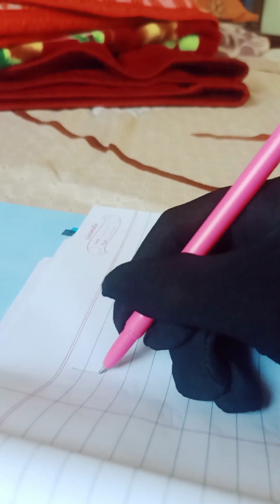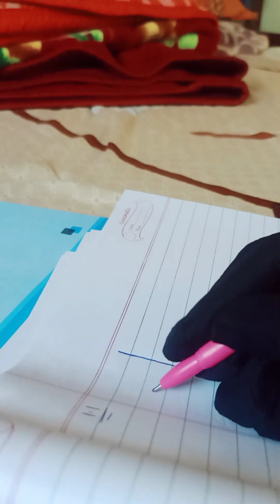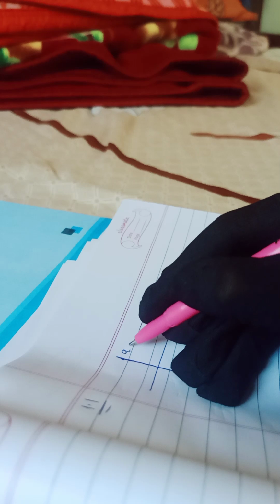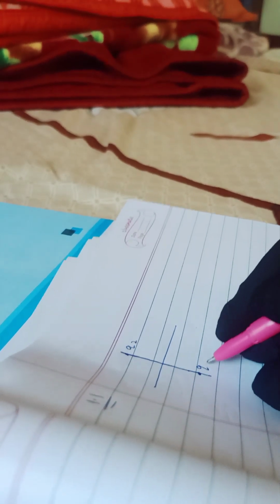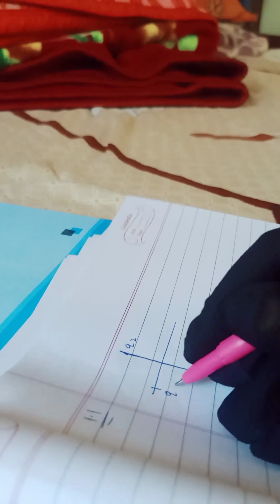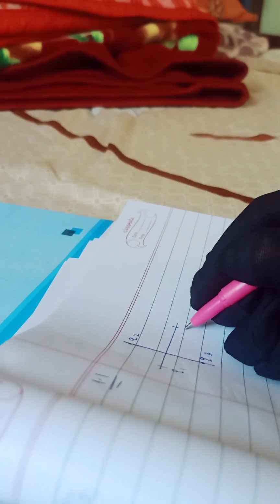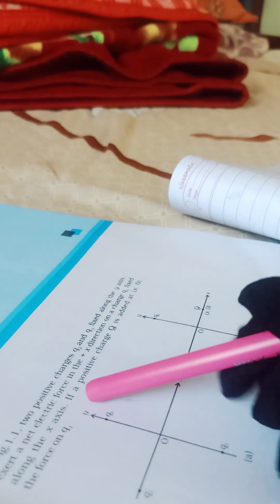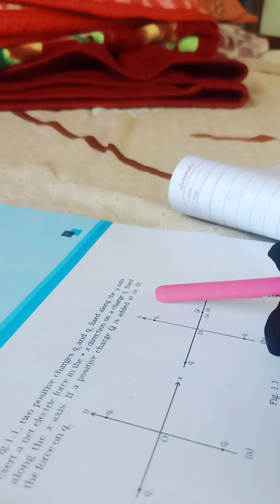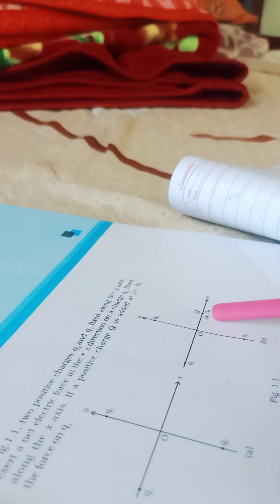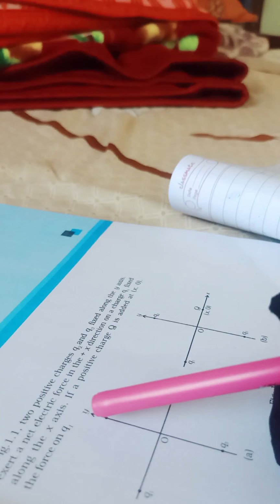So you can draw this in the book and check. We are doing 1.1. We have Q2, Q3 and Q1, and then we have capital Q. We will draw it later. Over here they are also telling that if a positive charge Q is added at the place x comma 0, the force on Q1 will be... we have 4 options given.